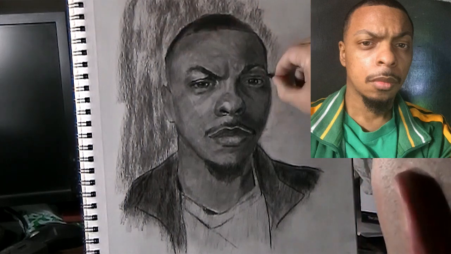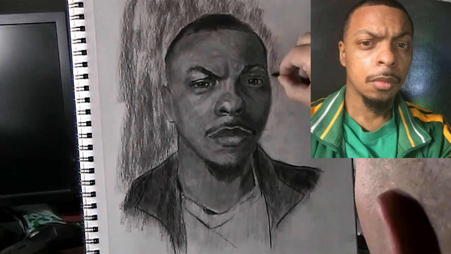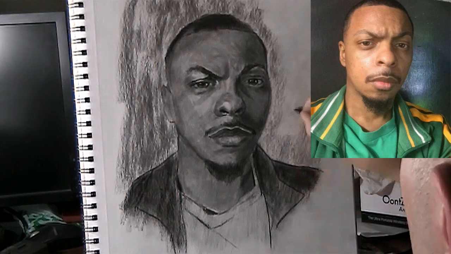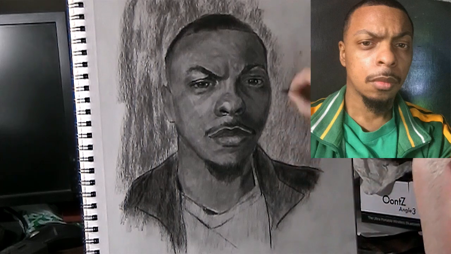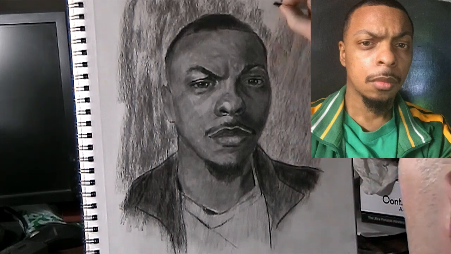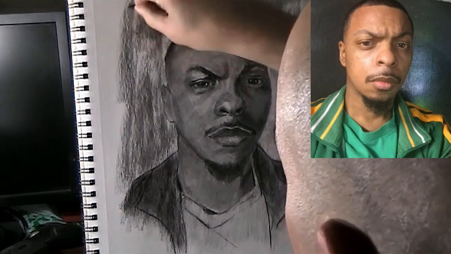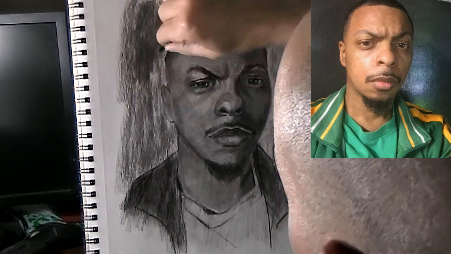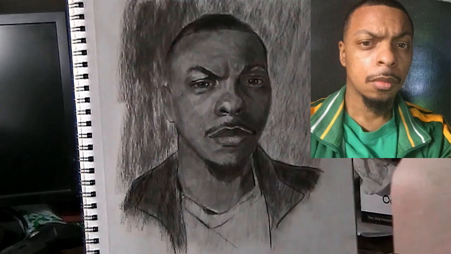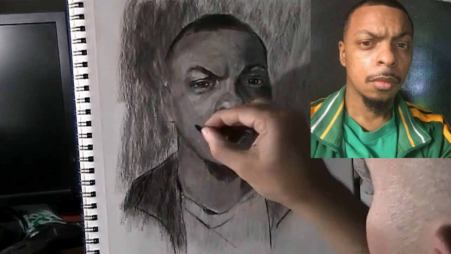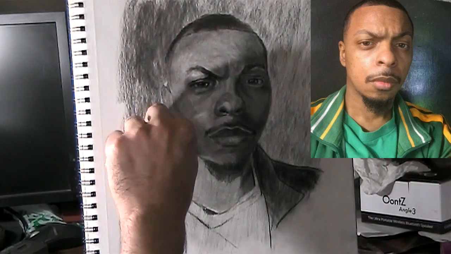And I'm going to go lighter on this side. This is the shadow side, so I'm going to make this a lighter background so there's more of a contrast with the darkness of the shadow of his face. But then back on the left-hand side, I'm going to make it a little bit darker. So see, this is going to be a little darker because it's the lighter side. I'm just creating more of a contrast.